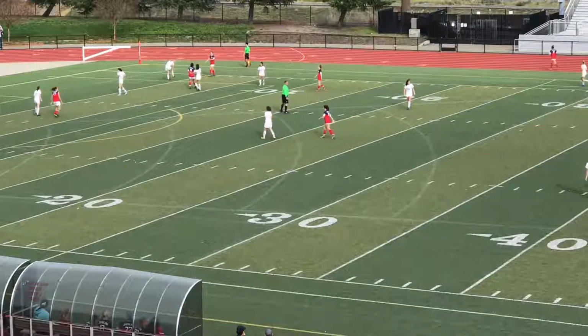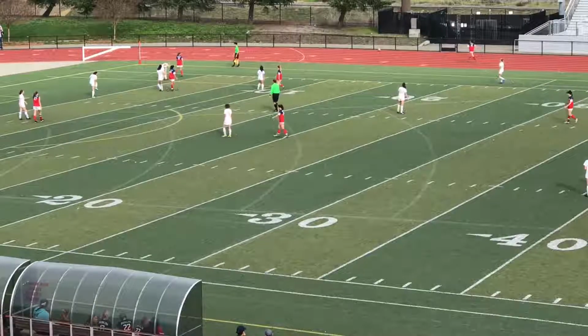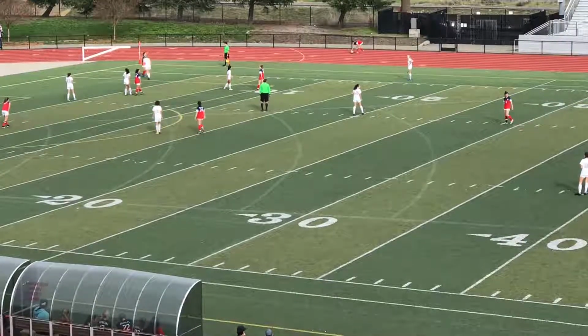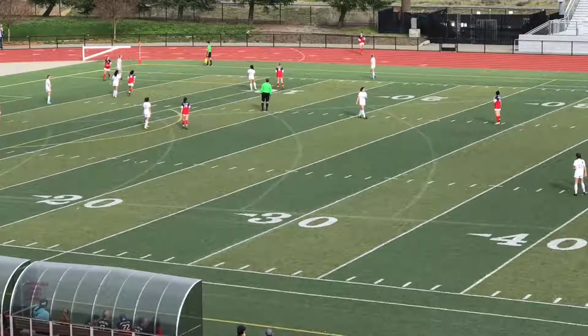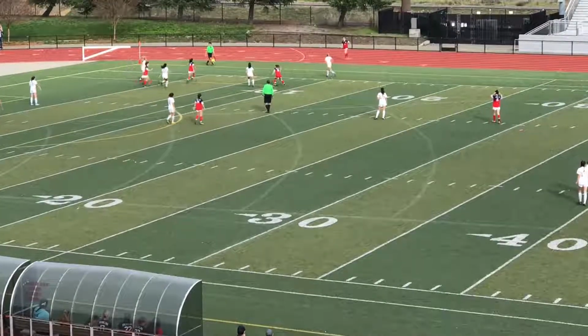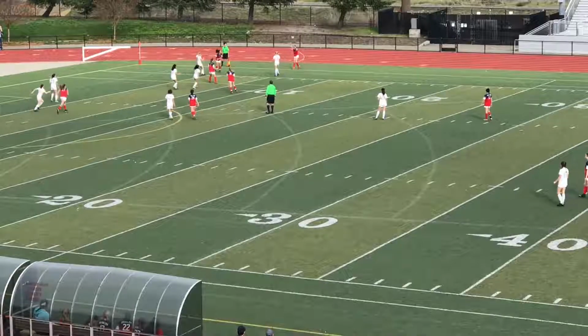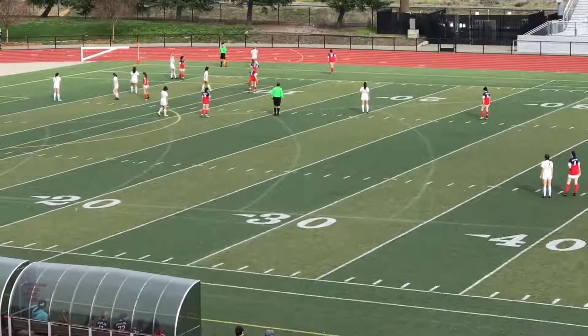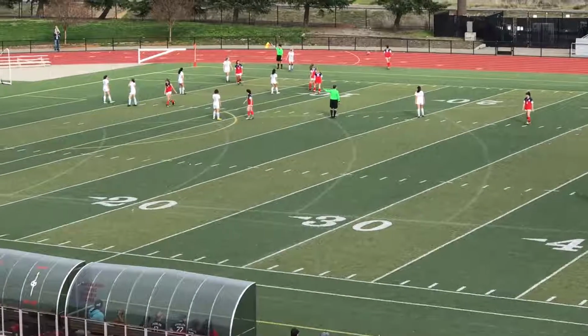This is not a league game. That's a Dublin High throw-in. It's another throw-in for Dublin High.